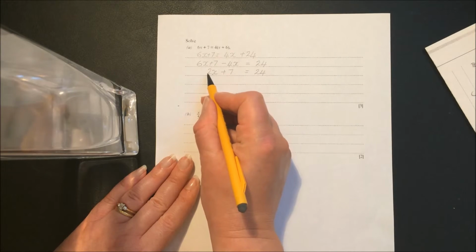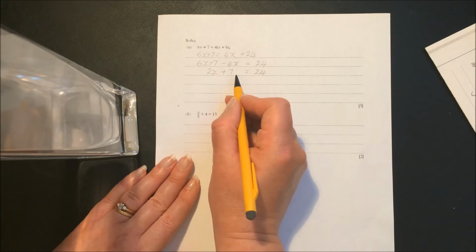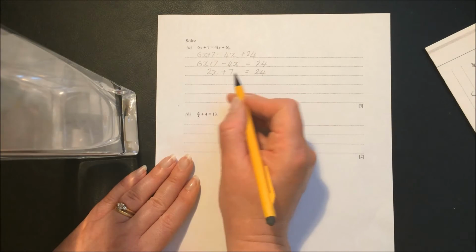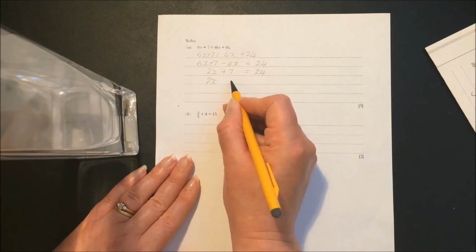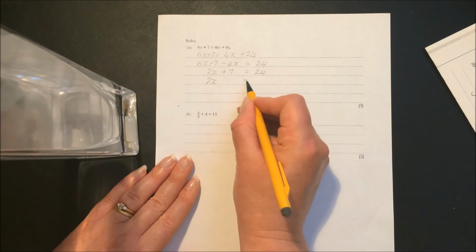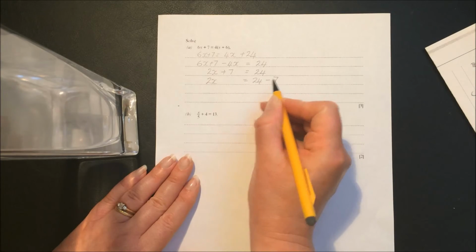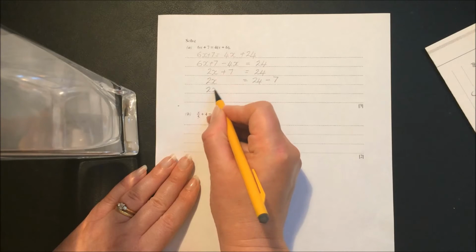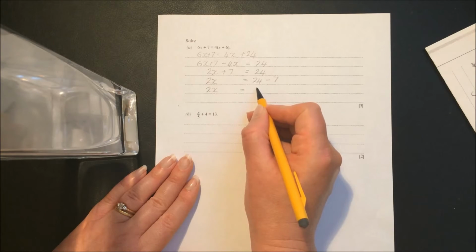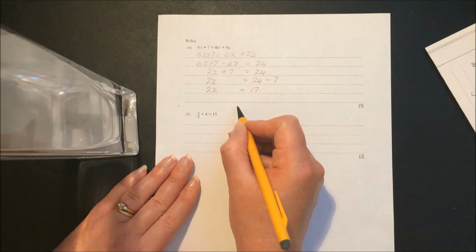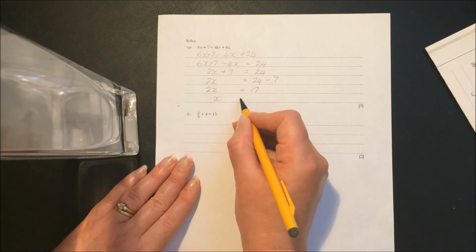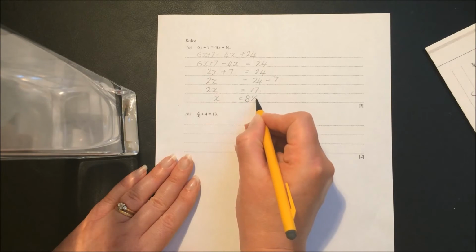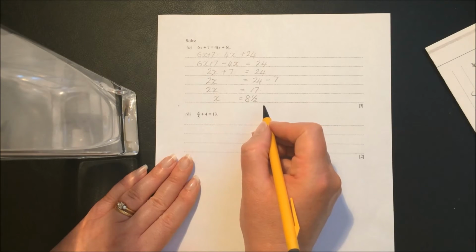Okay, so x is being multiplied by 2 and then 7 is being added to that, and we've got 24. So working backwards, we need to subtract that 7. So 2x, we subtract 7 from the left, it would be gone. So 24 subtract 7, 2x is equal to 17, and then divide by 2 gives us x is worth 8.5, or 8.5 would be allowed as well.